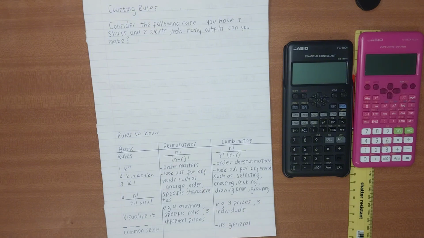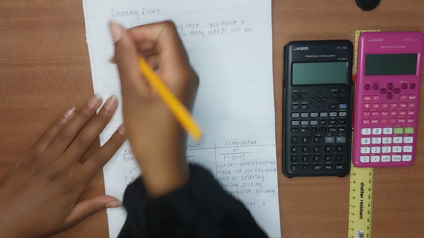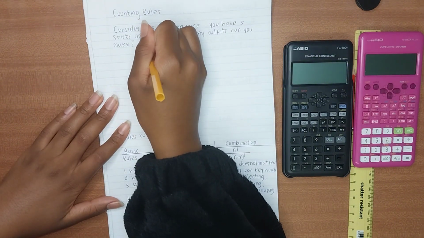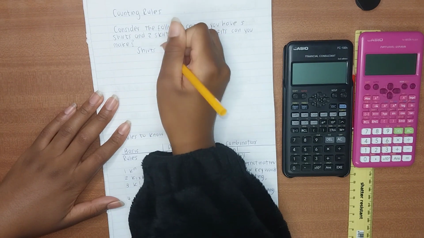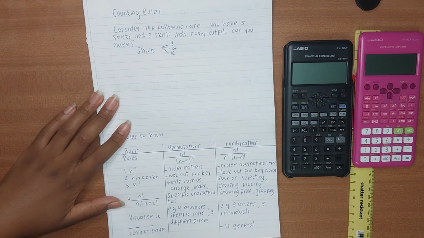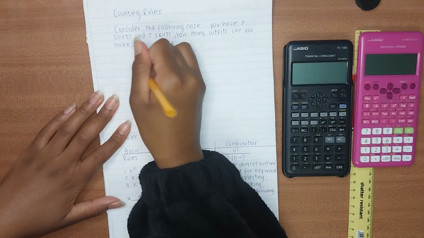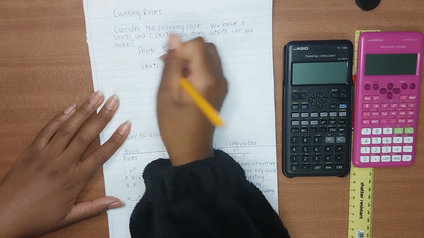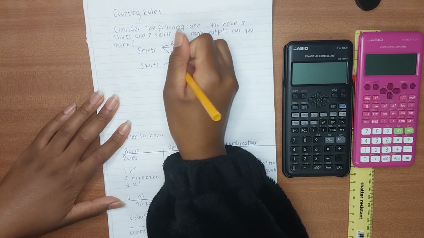On a general case, let us look at this specific example that I have. Consider the following case. You have 3 shirts and 2 skirts. How many outfits can you actually make? Let's say the shirts that you have are blue, green, and red. Let us say that the skirts that you have are purple and silver.